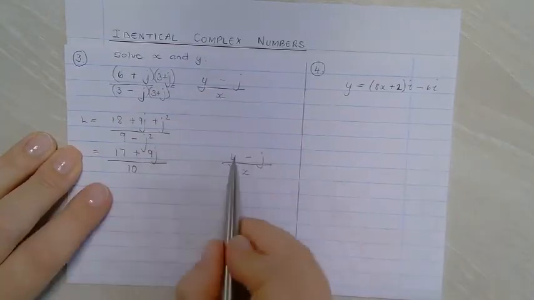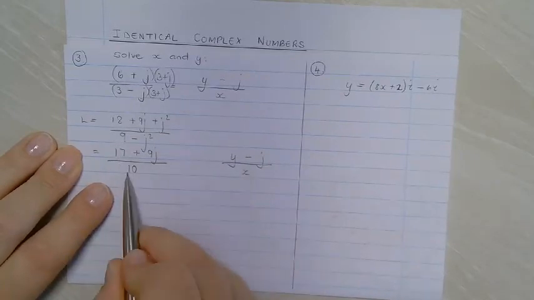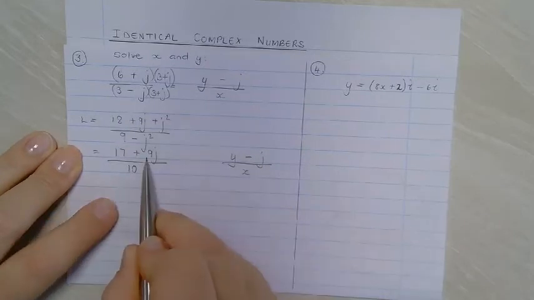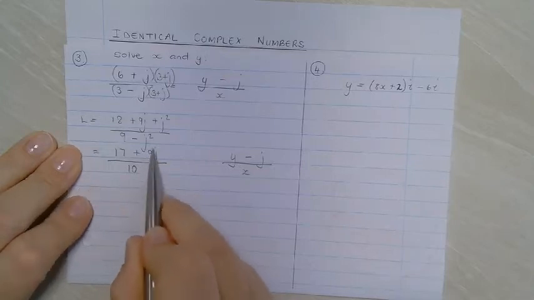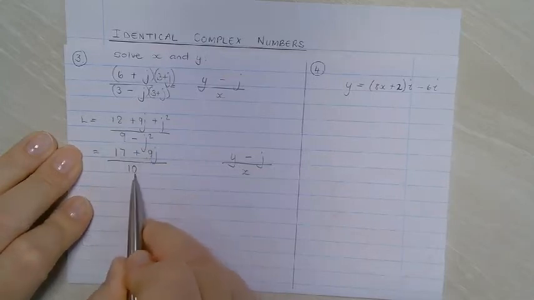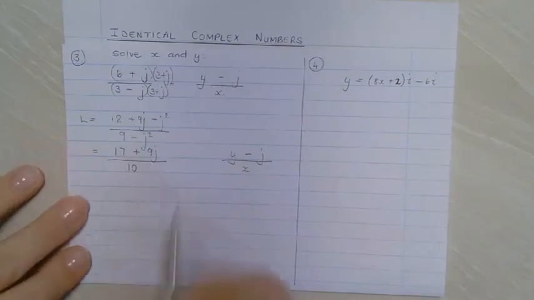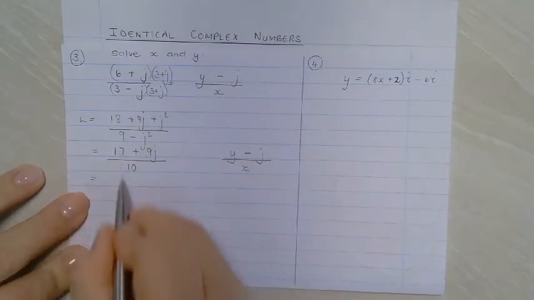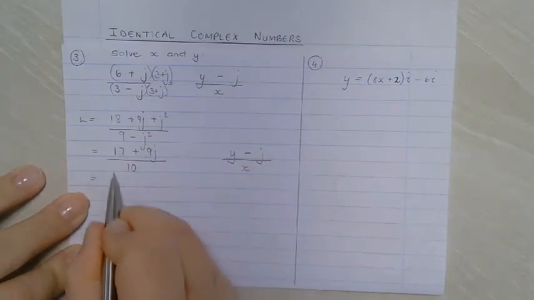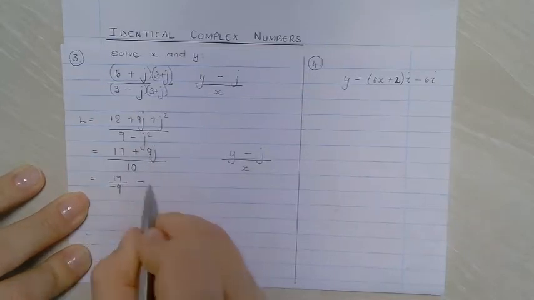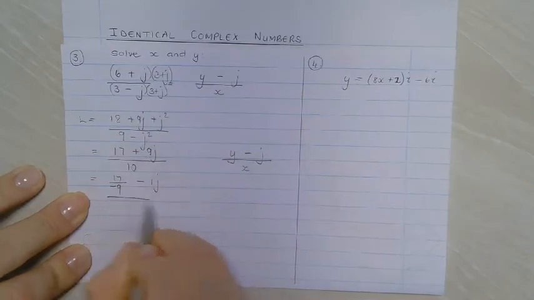Okay, so it seems like y could be 17 and x could be 10, but the coefficient in front of j is a 1, and here it is not. So to get a -1 in front of j, every single term must be divided, not multiplied, by the negative of this value. So I get 17 divided by -9, and this divided by -9 will give me -1 over -10 over 9.